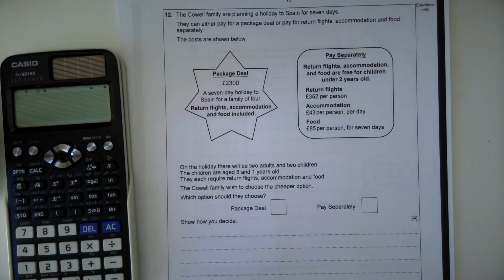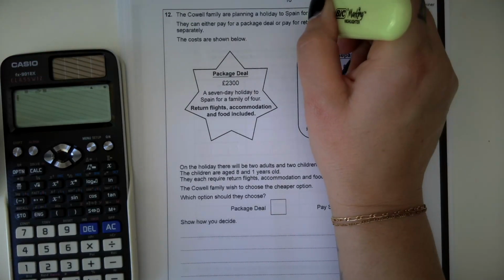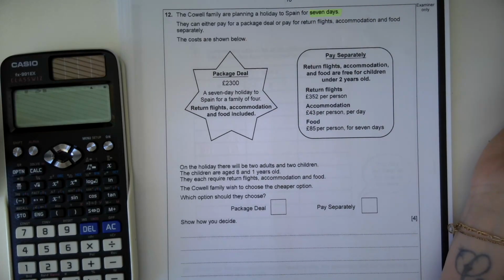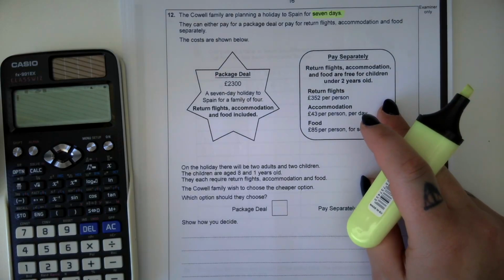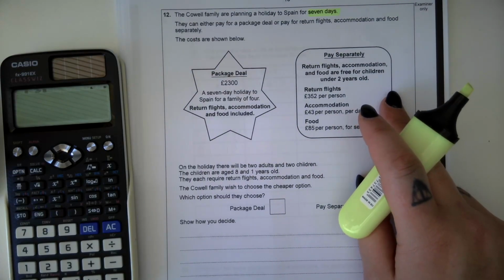Question 12. The Cowell family are planning a holiday to Spain for 7 days. They can either pay for a package deal or pay for return flights, accommodation and food separately. All of the costs are shown below.